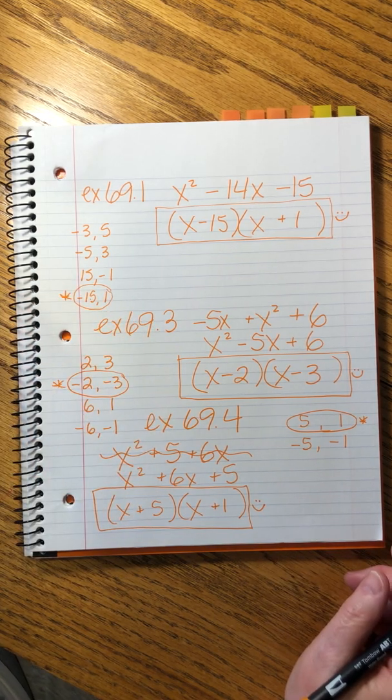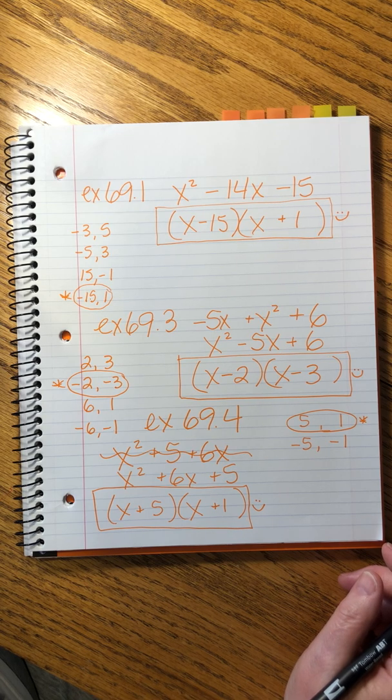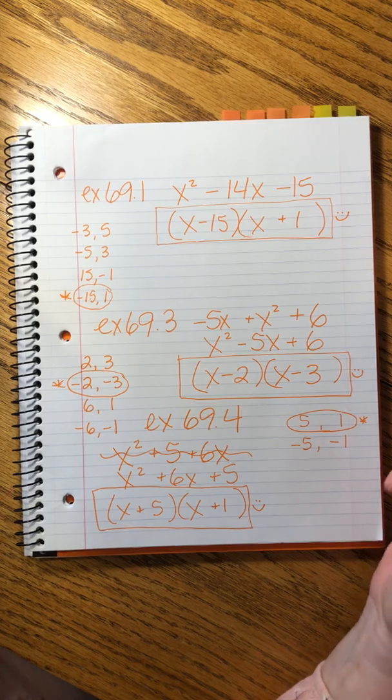Oh, factoring trinomials is going to be our life for quite a while. The good news is most students find it to be pretty fun. Once those rules settle into your brain and you feel comfortable with them, these problems are kind of fun because they're like little puzzles that you get to work out.